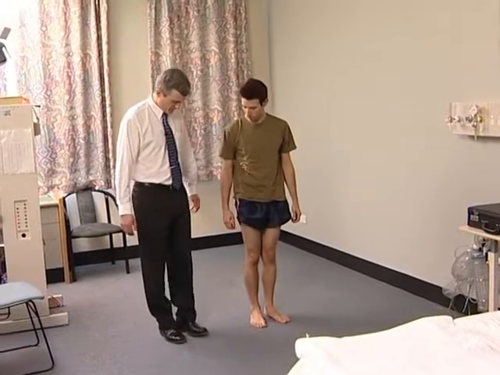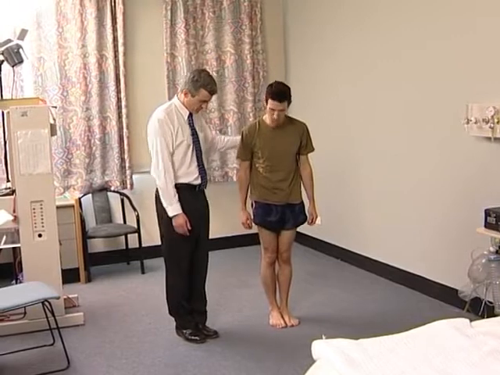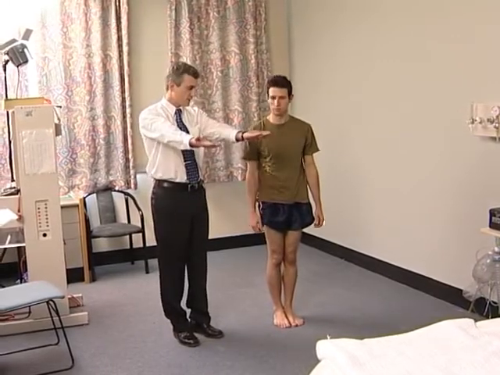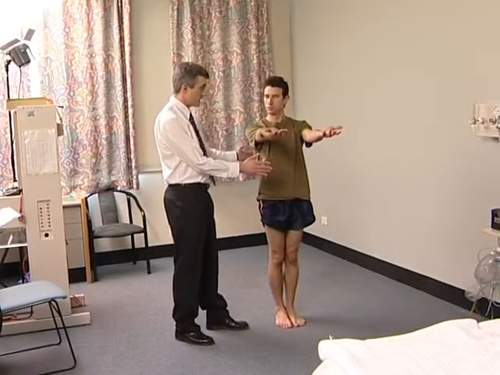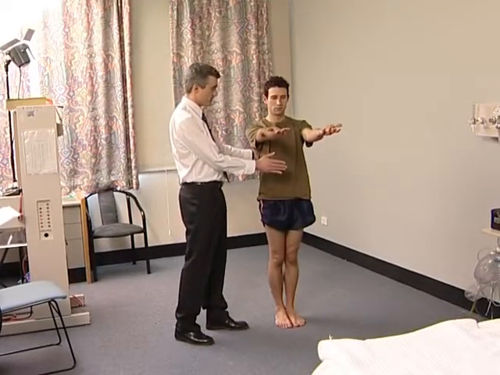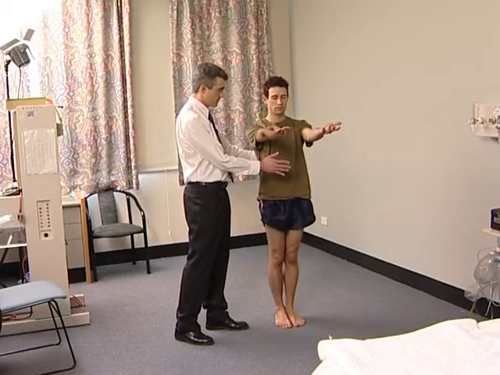Stand close enough to the patient to steady him or her if necessary. Even your feet completely together like that. Good. And your hands straight out like that with the palms up. Now I'll be close in case you become unsteady. Slight swaying is normal, but marked unsteadiness when the eyes are open suggests cerebellar or vestibular disease.